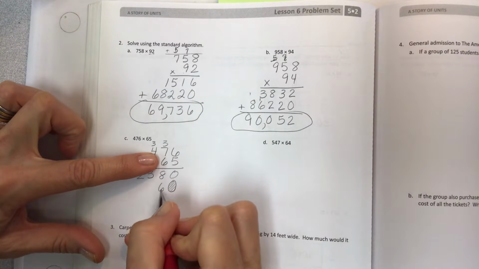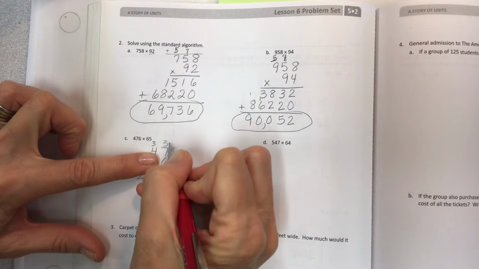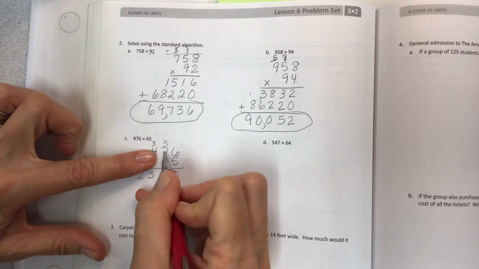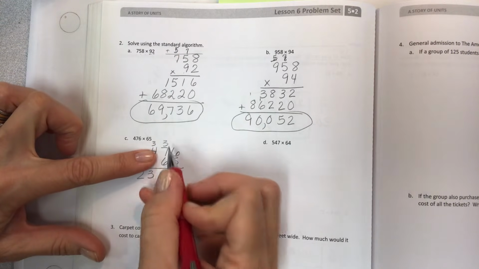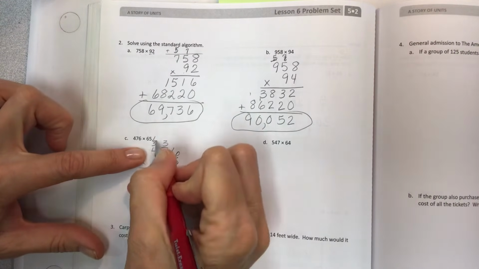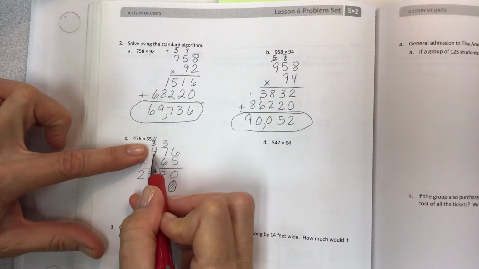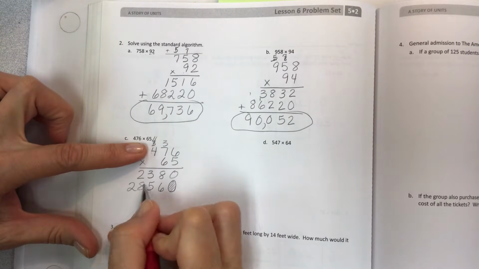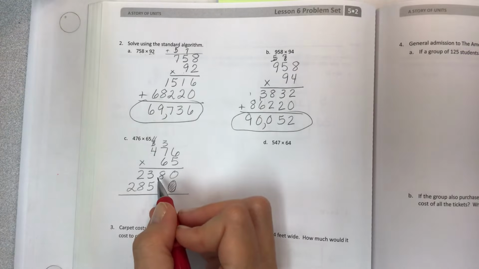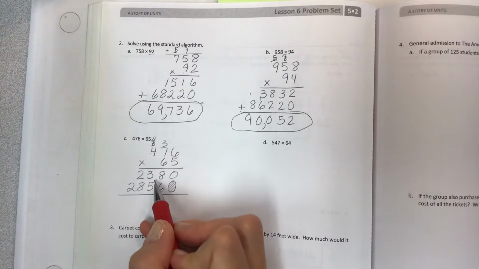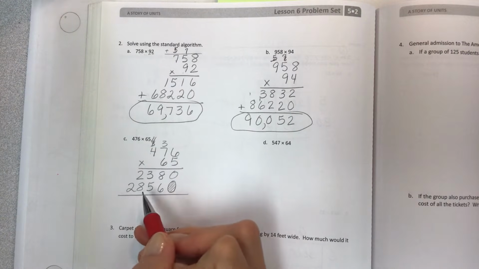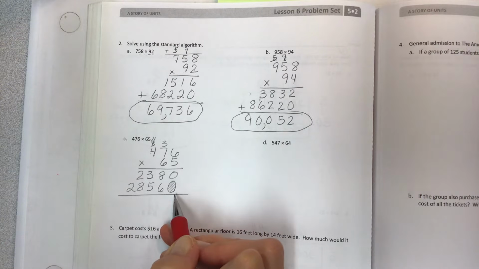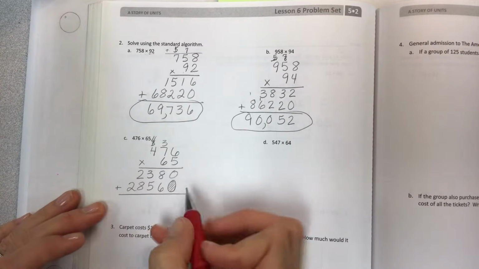6 times 6 is 36. The 6 goes down, the 3 goes up. Look, it's already there. I think I'll use it again. 6 times 7 is 42. 43, 44, 45. Now I need a 4 up here. 6 times 4 is 24 plus 4 is 28. So your partial products should be 2, 3, 8, 0 on the top, and then 2, 8, 5, 6, 0 on the bottom. Now we're going to add those together.